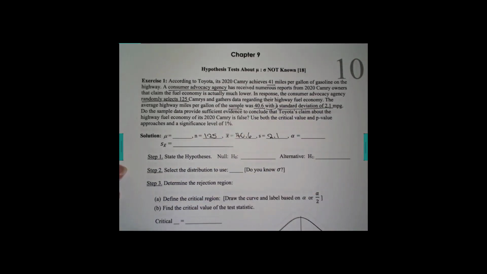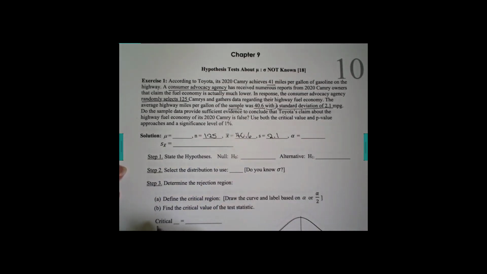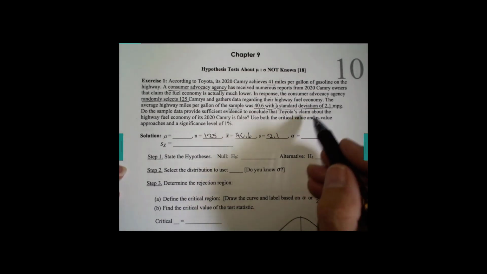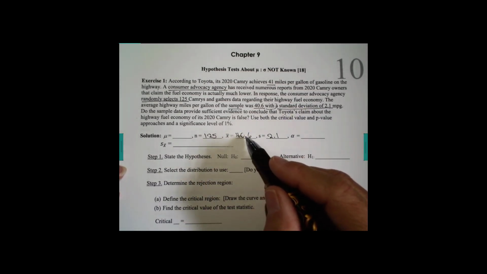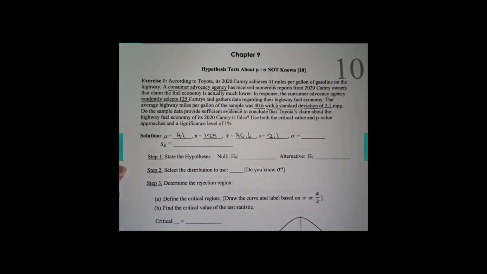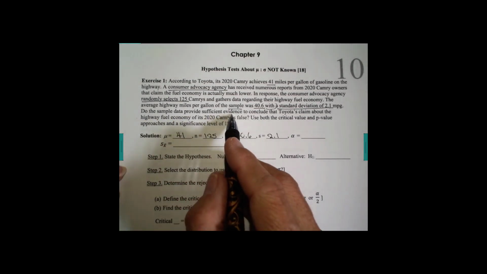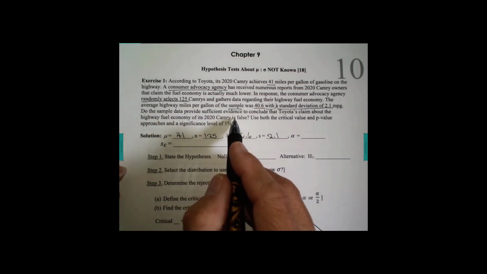You've really got to read this carefully because they don't always give you cute little hints like I have and tell you which one you're dealing with. So I've got 2.1 miles per gallon as the standard deviation of that sample that I took. And I know I'm going to be comparing against what the company claims, so I'll say that's my old population mean.